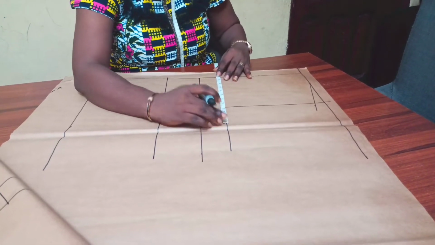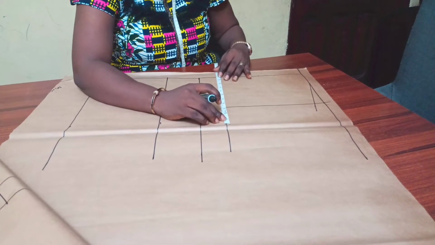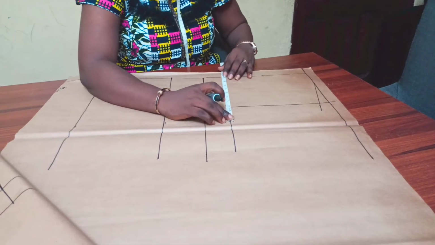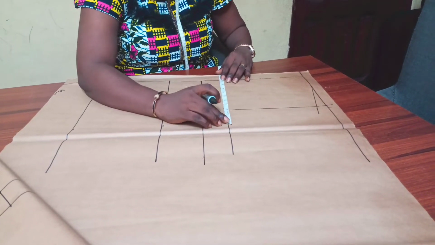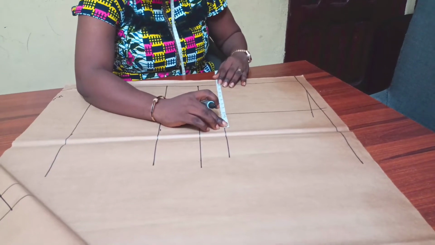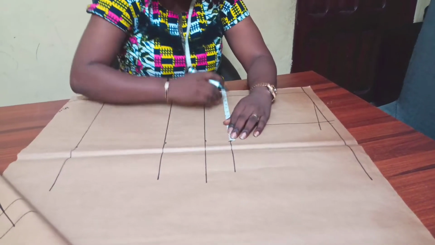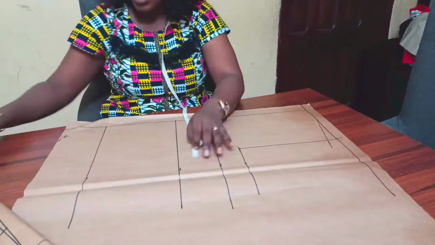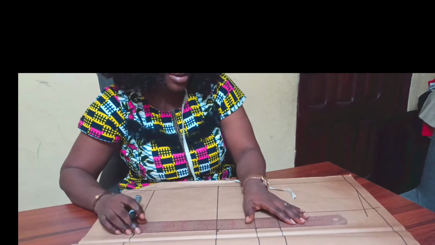Since I told you I'm going to minus 0.5 from my bust circumference measurement, that is after dividing by 4, 10.2. Mark it out here. 10. And then I'll make a straight line.